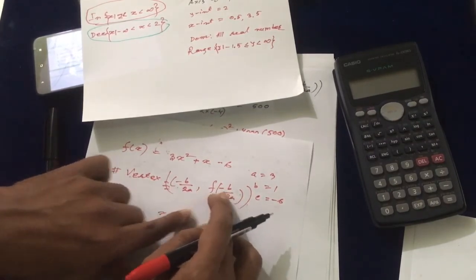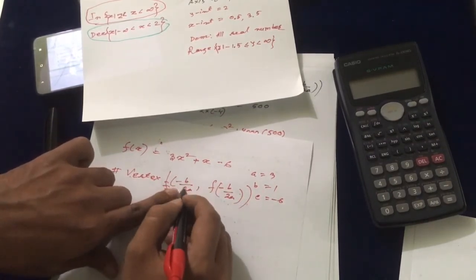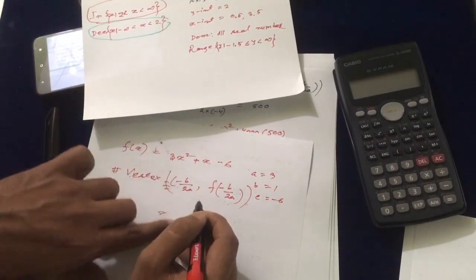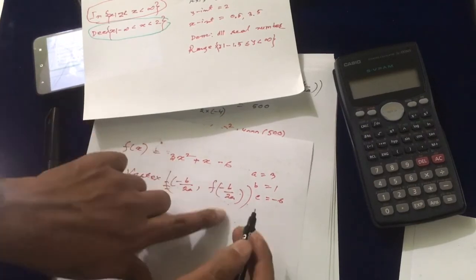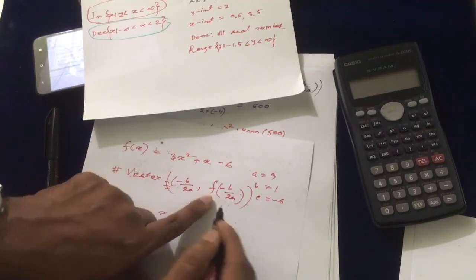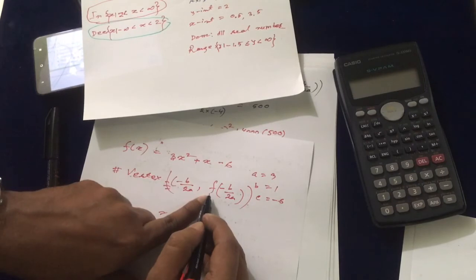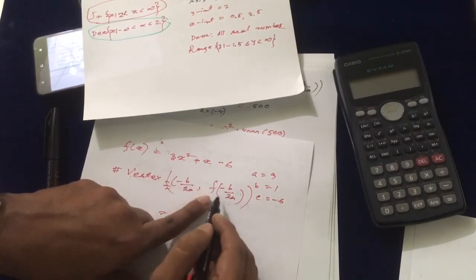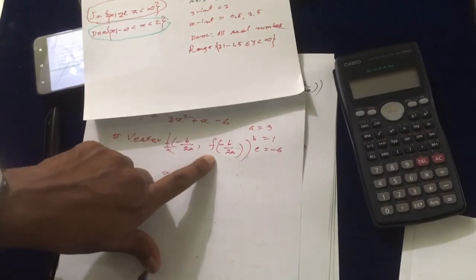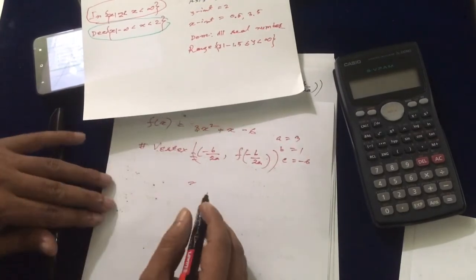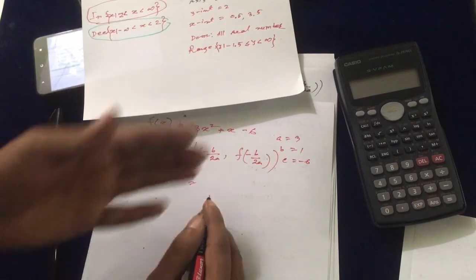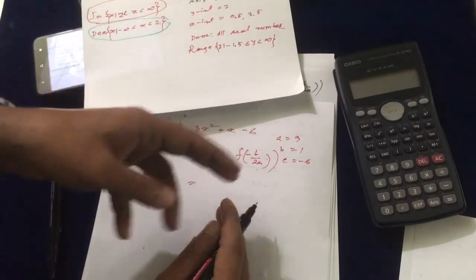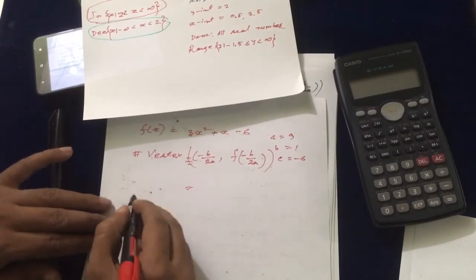f of minus b over 2a means what? Do you know? First you will find minus b over 2a. Then whatever answer you get, you will put it in the function again, because this is the x value. You will put it in for x, then you will get this value. It is telling you to put this value in the question. This is some kind of dictation, some kind of pathway, like what you should do. This is some kind of order.